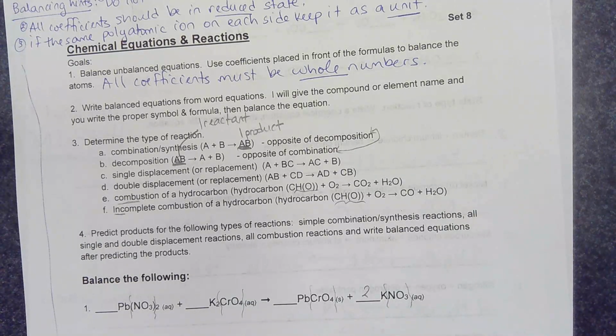Letter A, combination. Combination is A plus B, and then we go through the arrow and we become married. Okay? All right, does that make sense? That one's easy. Decomposition is we start off as married and then we separate. Okay? That makes sense? All right, so those are easy.